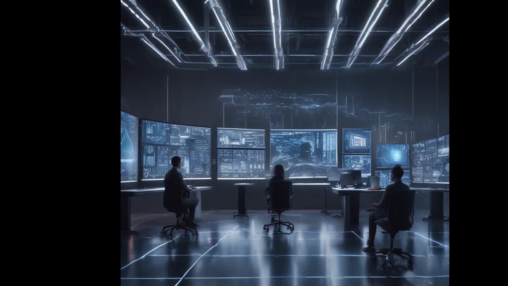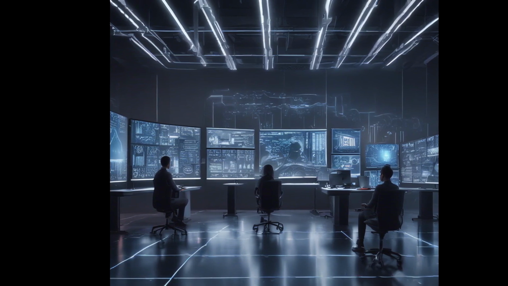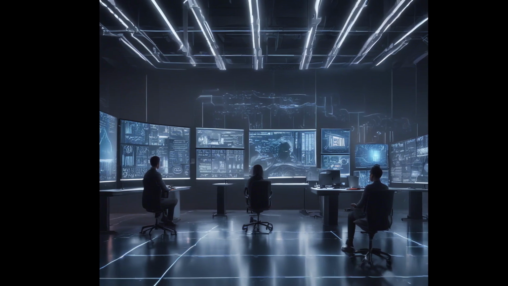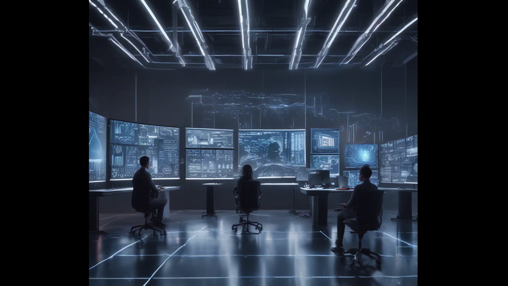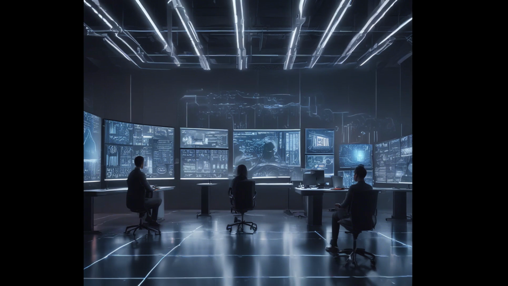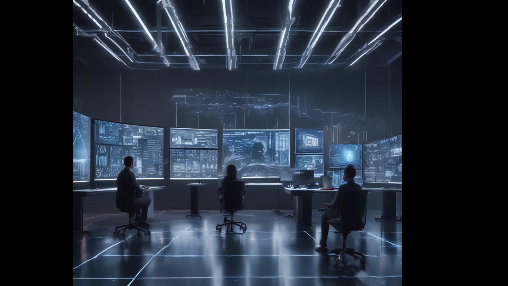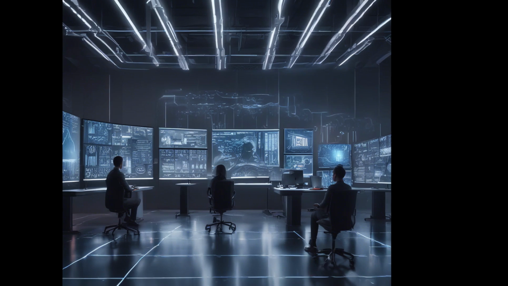Zero trust, in contrast, operates on the principle of never trust, always verify. Every user, every device, every application, regardless of its location, must be authenticated and authorized before being granted access to any resource. This isn't just adding another layer of authentication. It's a complete shift in how security is approached.